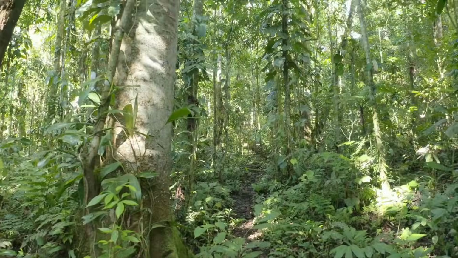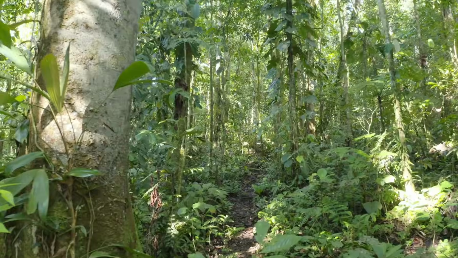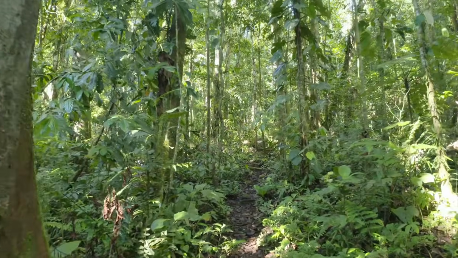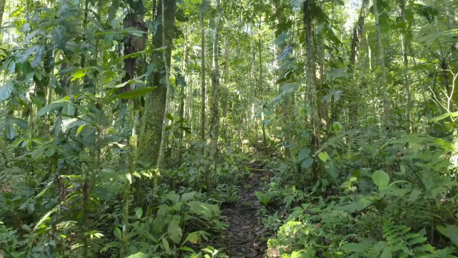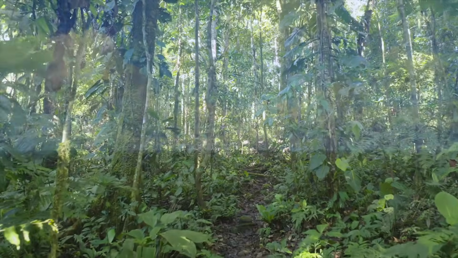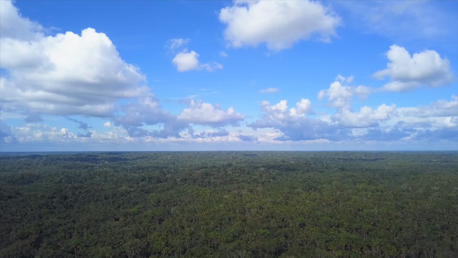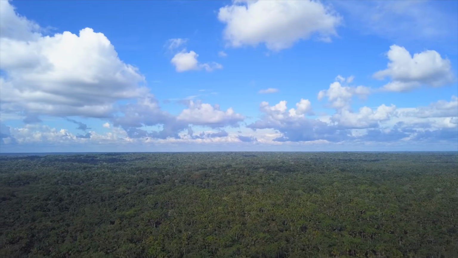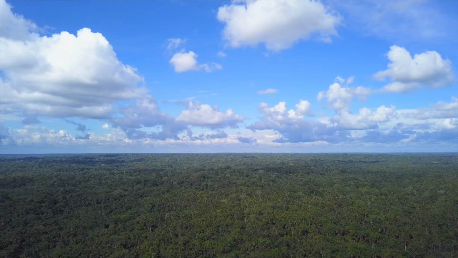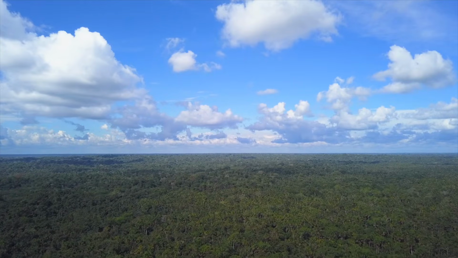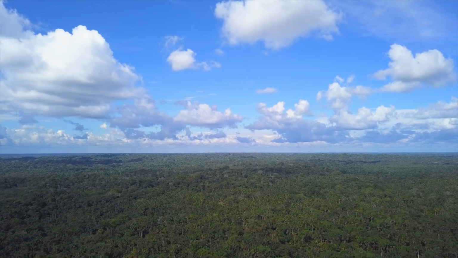The northern part of the continent is famously home to the Amazon Basin, the largest rainforest in the world at more than 2 million square miles. In addition to being the most biodiverse place on the planet, the rainforest is often called the lungs of the world because of the amount of oxygen it generates, creating concerns for its ongoing deforestation.